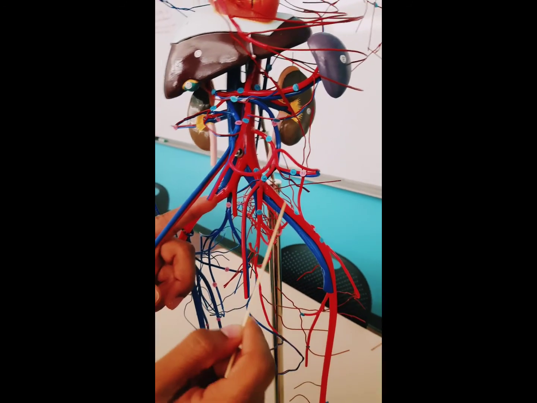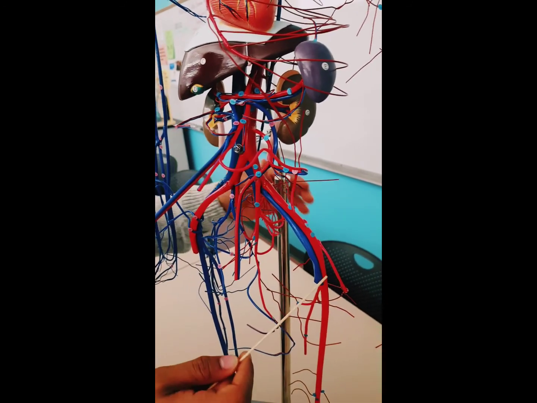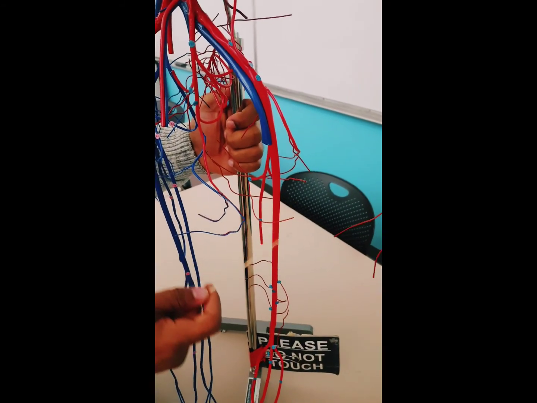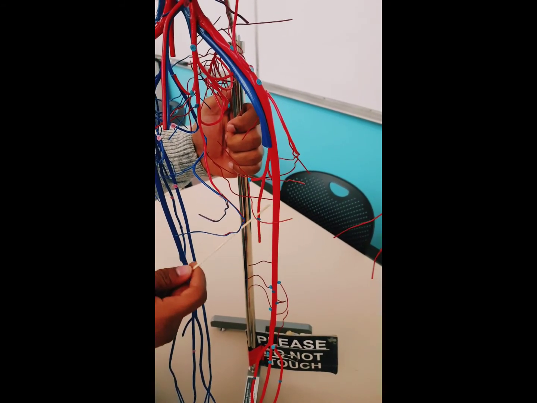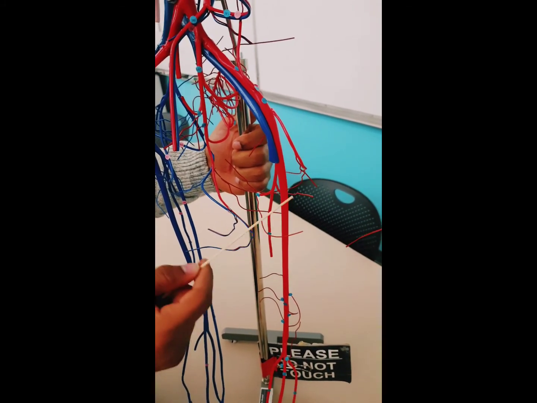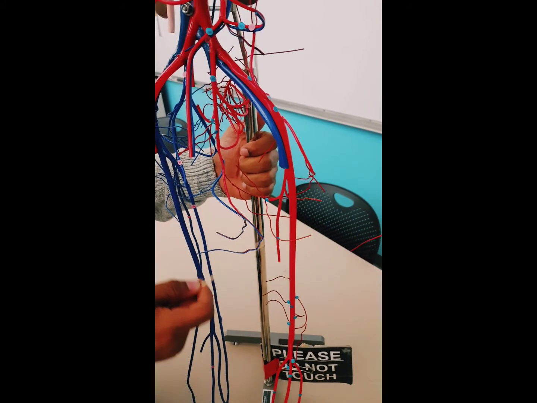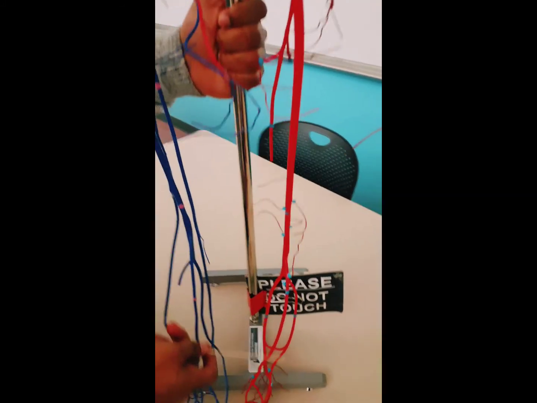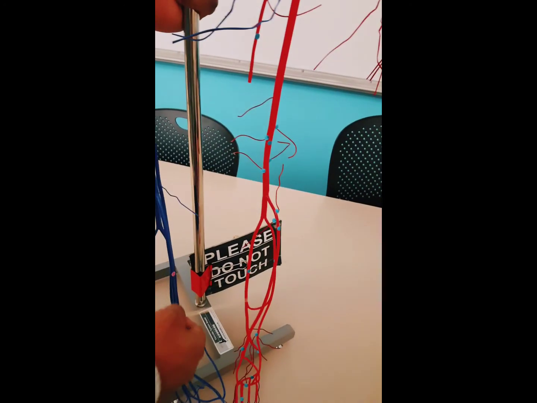Internal iliac artery, external iliac artery. And then the external iliac artery branches over the femur. We have the femoral artery. And behind the femoral artery, we have the deep femoral artery. And then anterior tibial artery, posterior tibial artery.